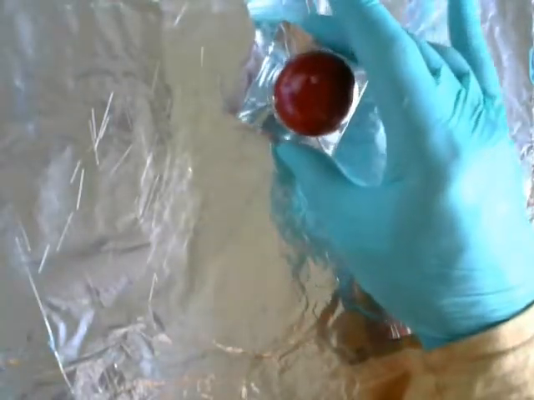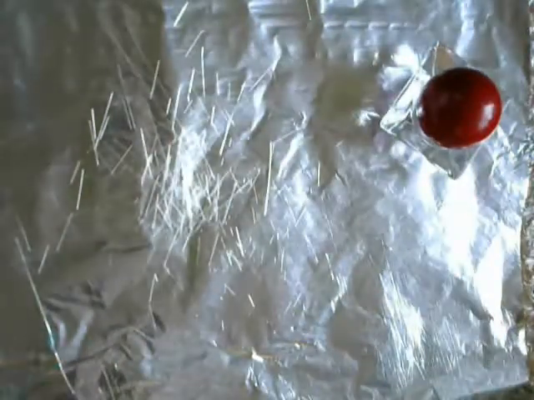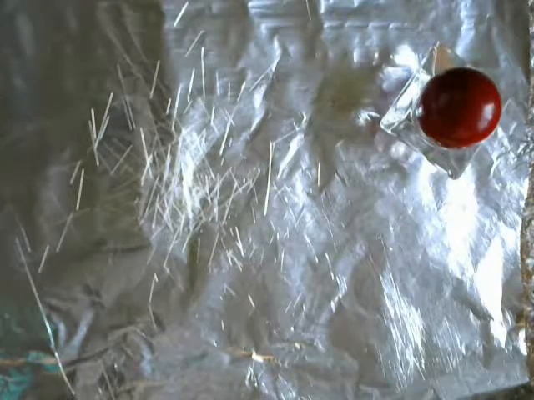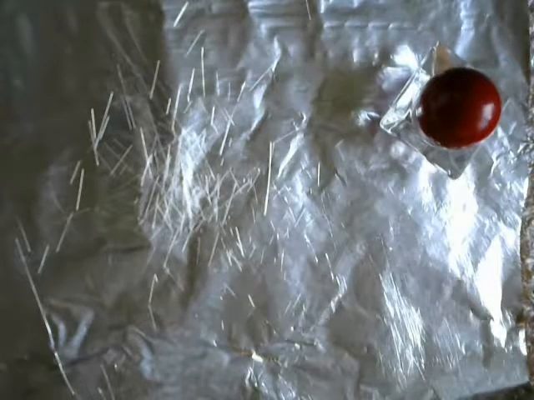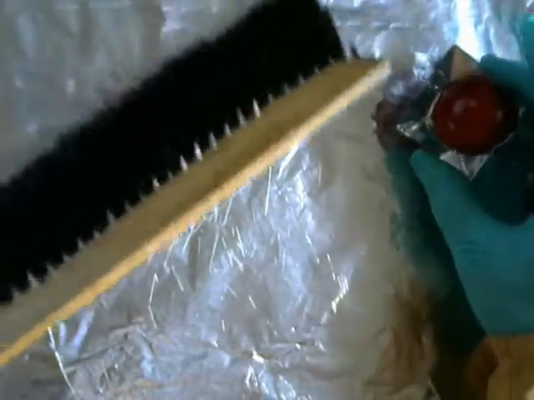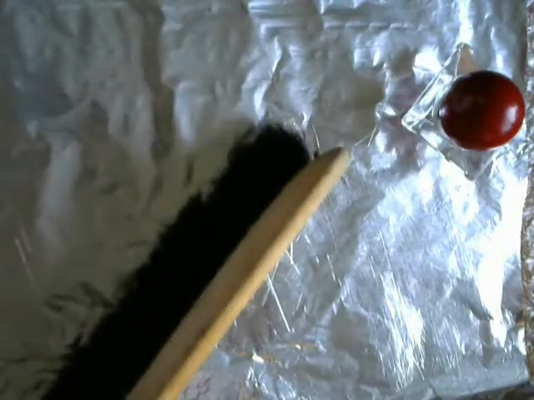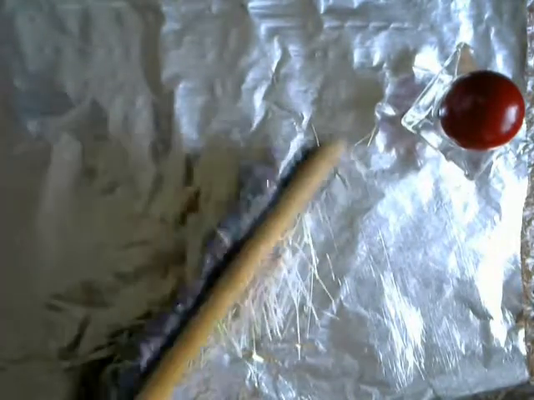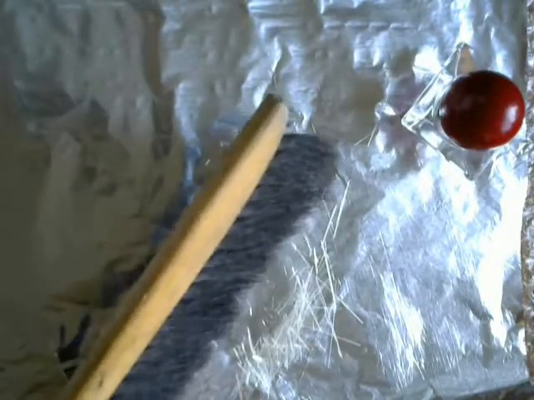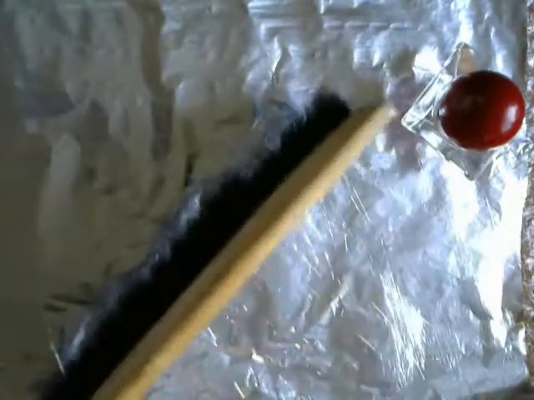Now we just want to tidy up our area. We always like to have a clean work area, if possible. Just carefully remove the cuttings from our brush.